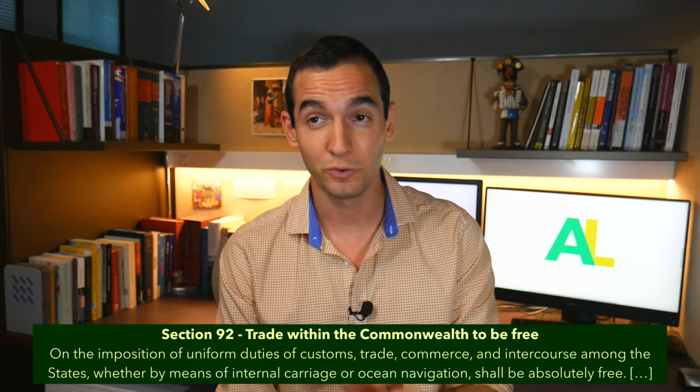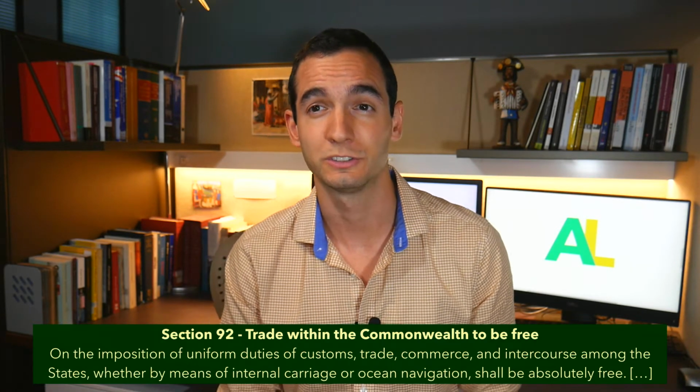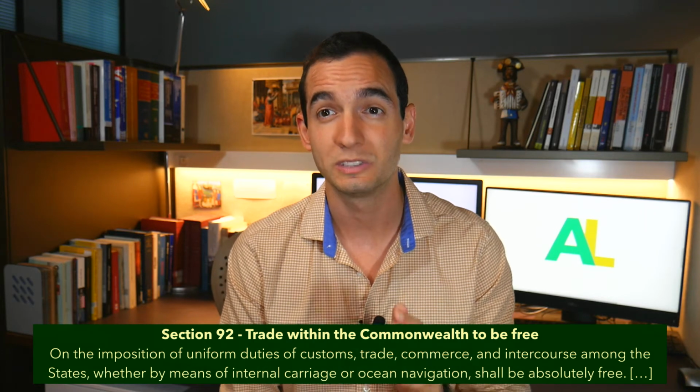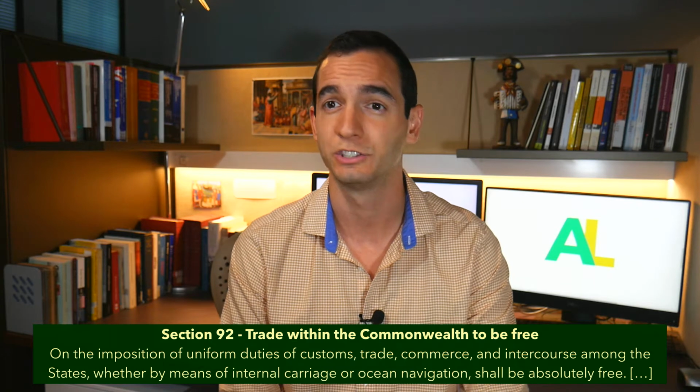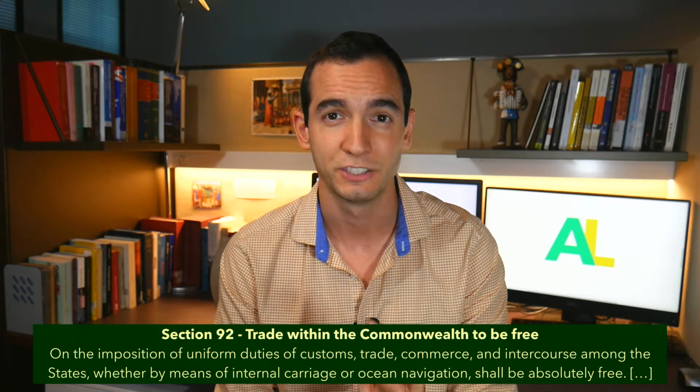So let's take a look at it in more detail now. Section 92 then says that on the imposition of uniform duties and customs, trade, commerce and intercourse among the states, whether by means of internal carriage or ocean navigation, shall be absolutely free. Let's divide these into smaller chunks.